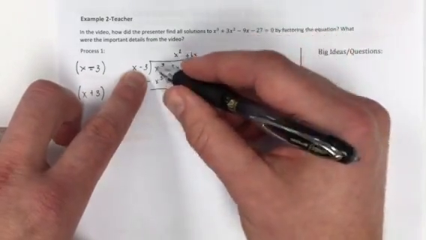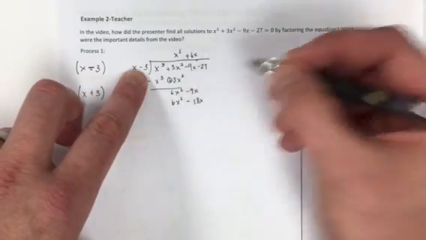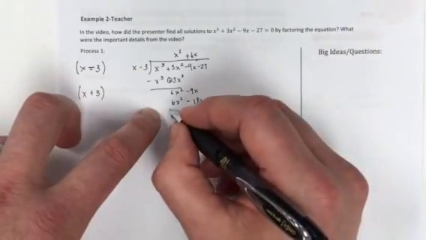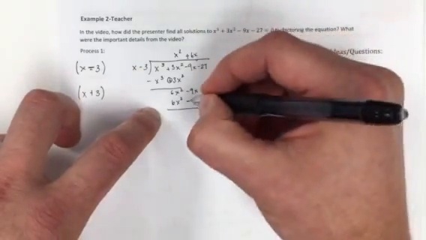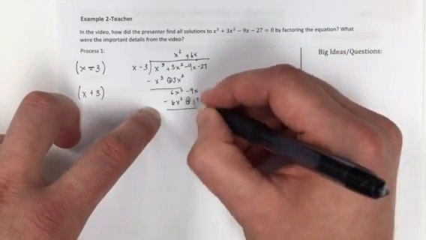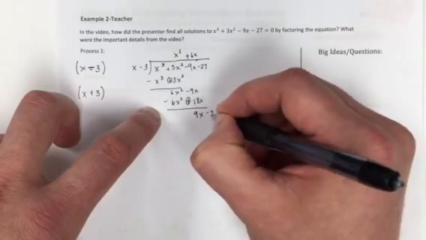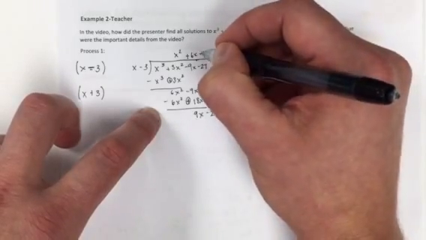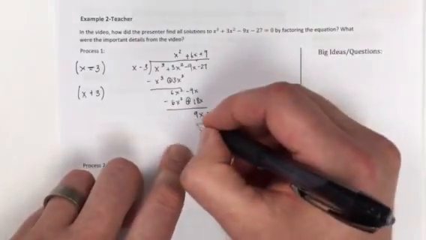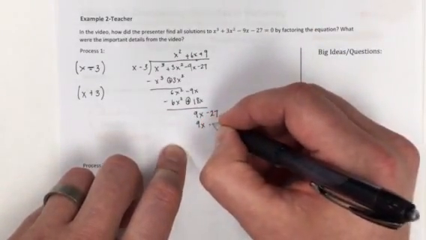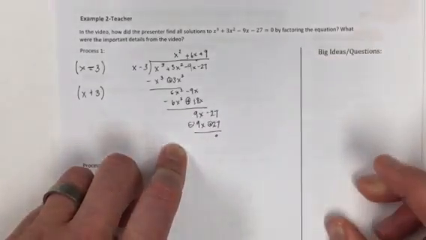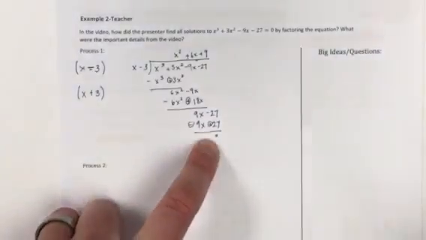minus 18x, switch the signs. This gives me 9x minus 27. So plus 9, 9x minus 27, switch the signs, and 0. If I get a remainder of 0, I know that that must be a factor.